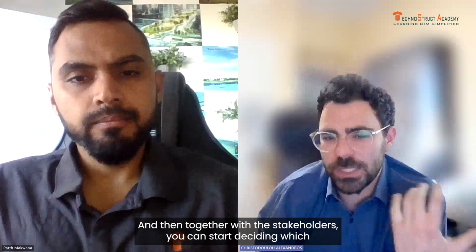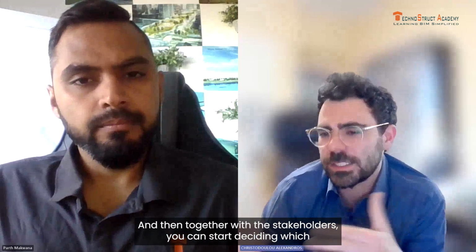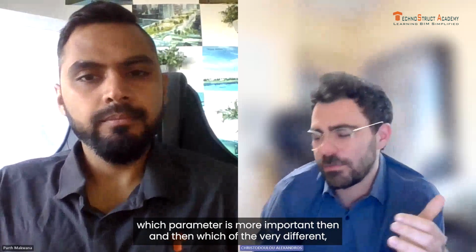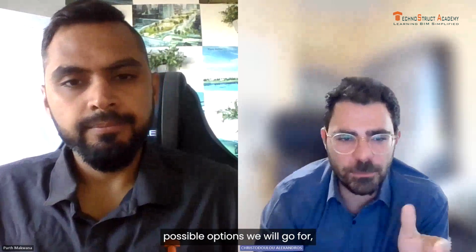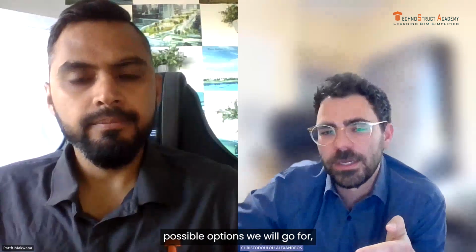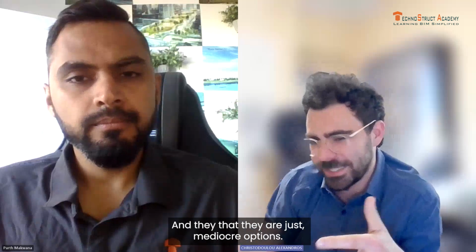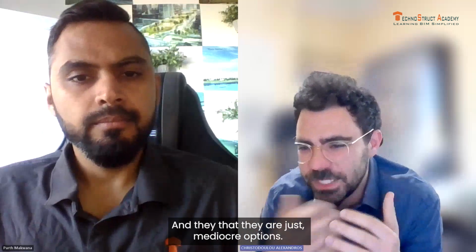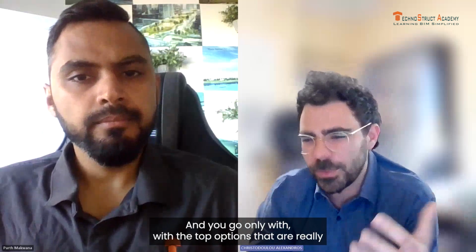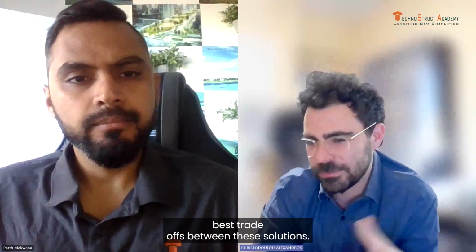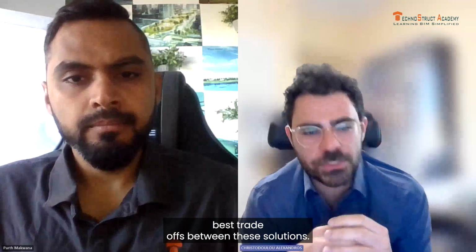And then together with the stakeholders, you can start deciding which parameter is more important, and then which of the Pareto front possible options we will go for in this specific project. For sure, discarding the ones that are not best in anything and are just mediocre options, and you go only with the top options that are really the best trade-offs between the solutions.